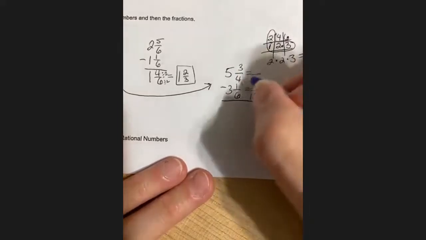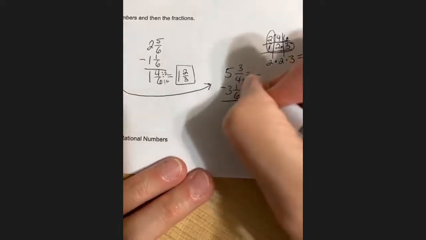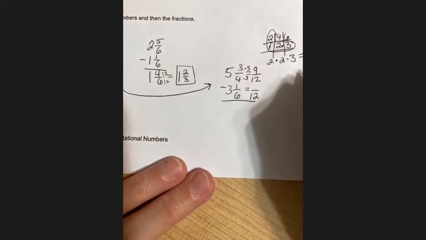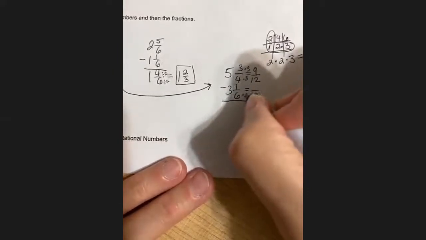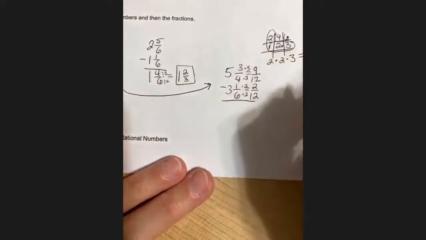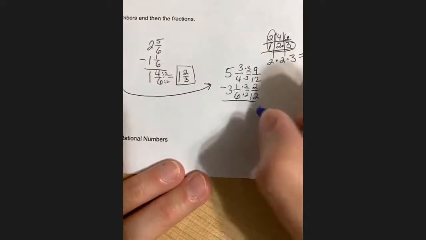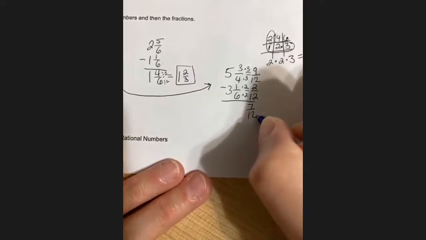So then you say, okay, how many 4s make 12? That's 3. Whatever I do to the bottom, I have to do to the top. 6 times 2 gave me 12, so 1 times 2 gives me 2. And then I subtract 9, take away 2 to get my 7/12.